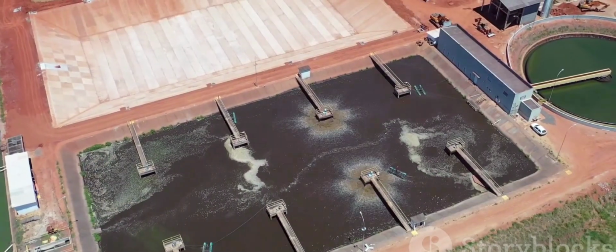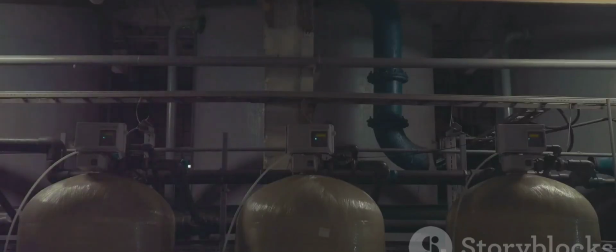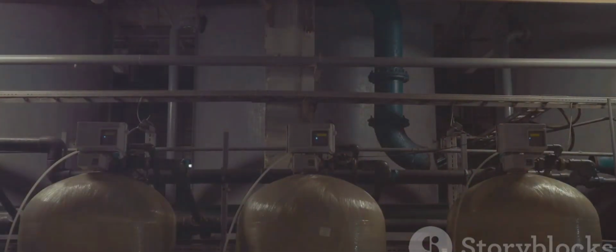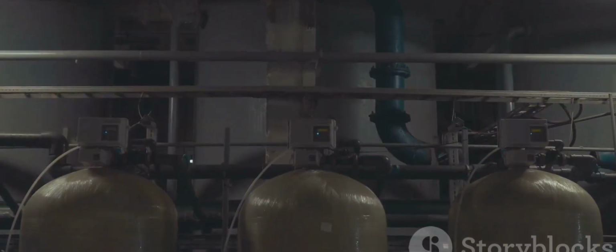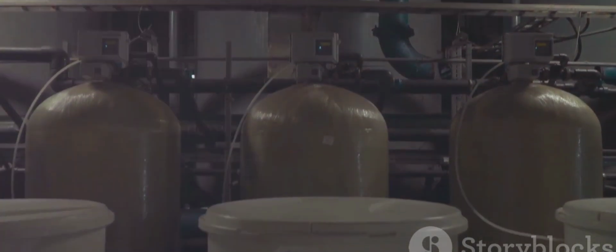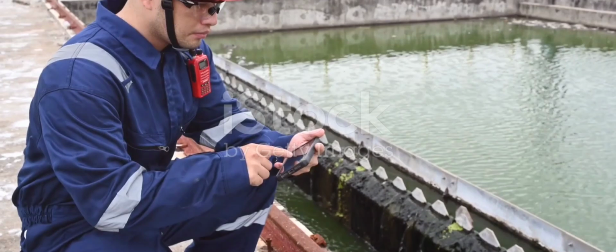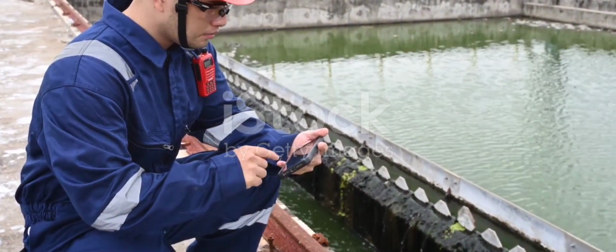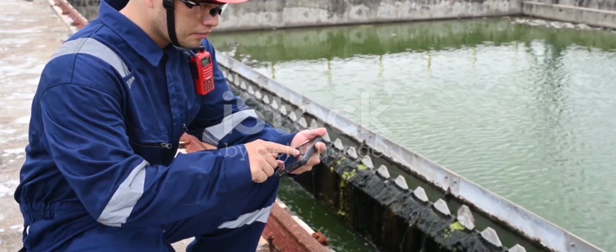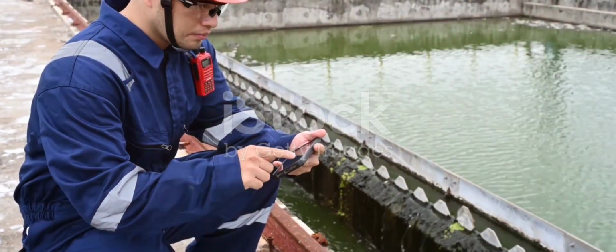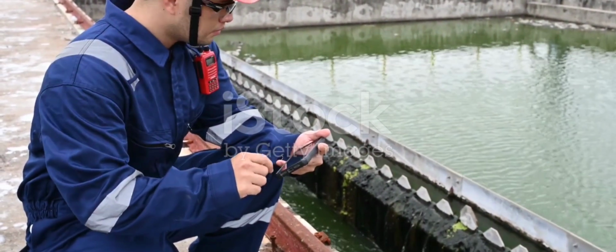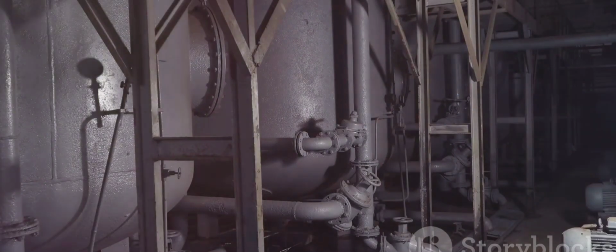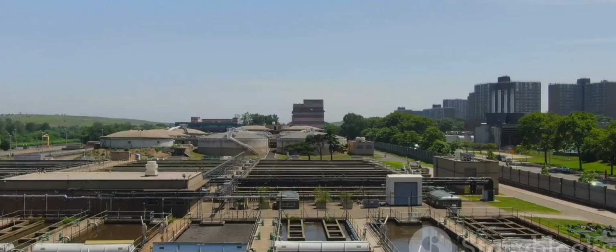Final quality monitoring and storage. Once the water treatment process is complete, the treated water is stored in large reservoirs or tanks before it is distributed for industrial use. Continuous monitoring is conducted to ensure the water meets the required quality standards. Key parameters include conductivity, total dissolved solids, microbial contamination if any, temperature, and the flow rate to the distribution system.